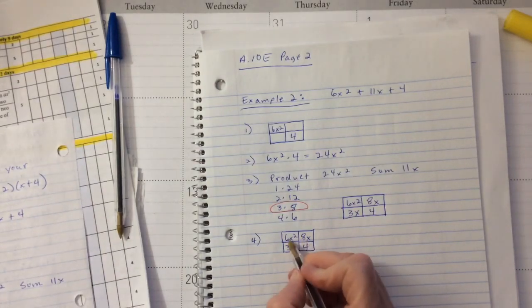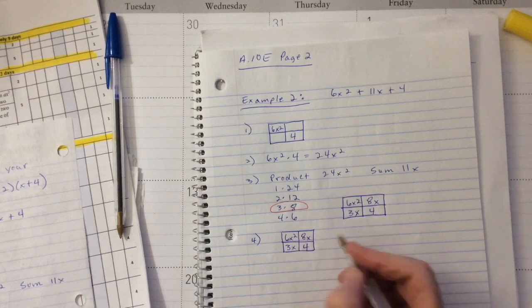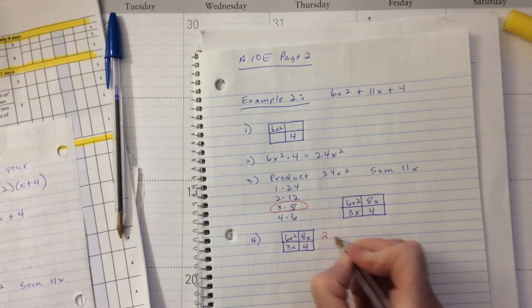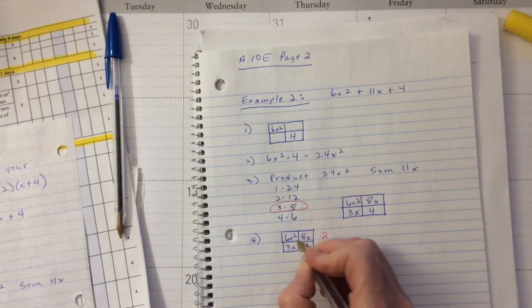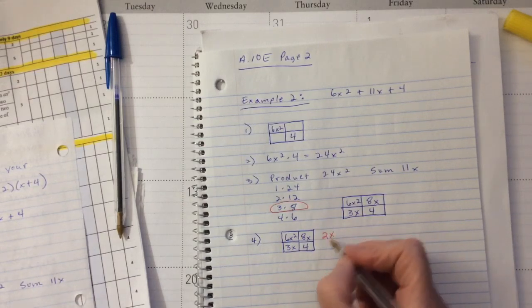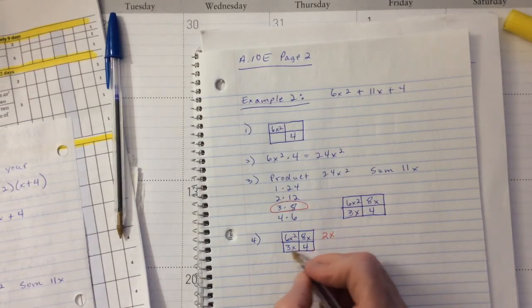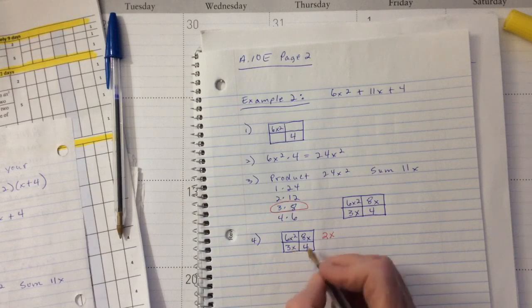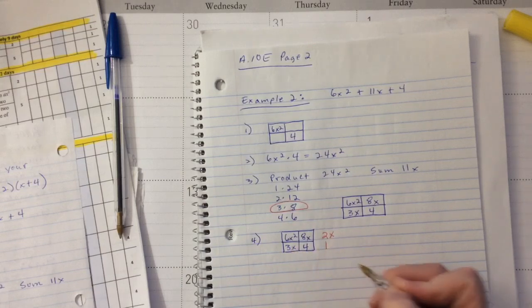I know a 2 can go into 6, and a 2 can also go into 8. And this one has an x, and this one has an x, so 2x would work. Down here, there's no same number except for 1 that would go into 3 or a 4. So I'm going to just put a 1.